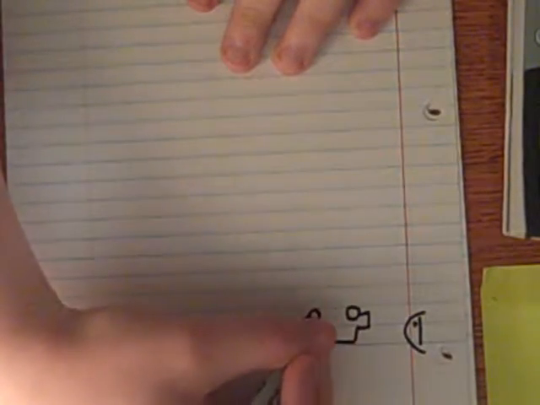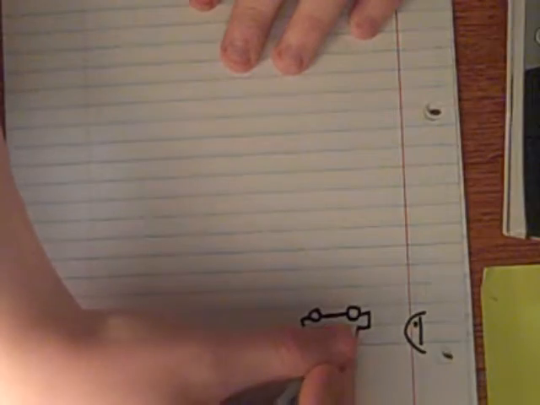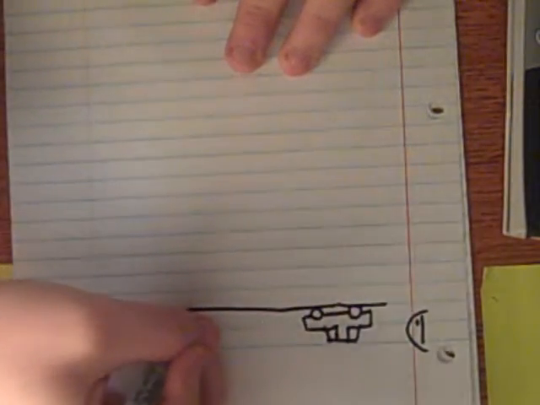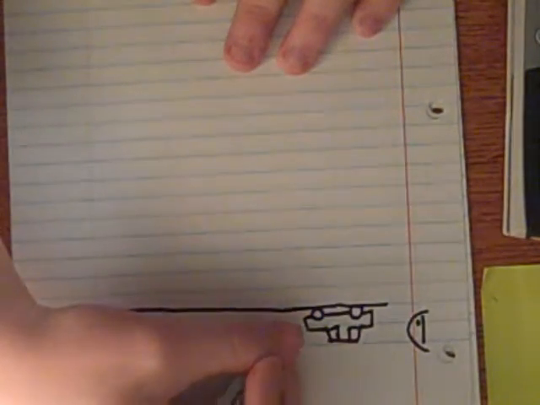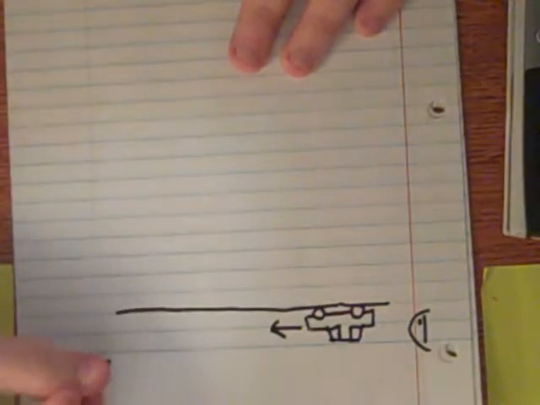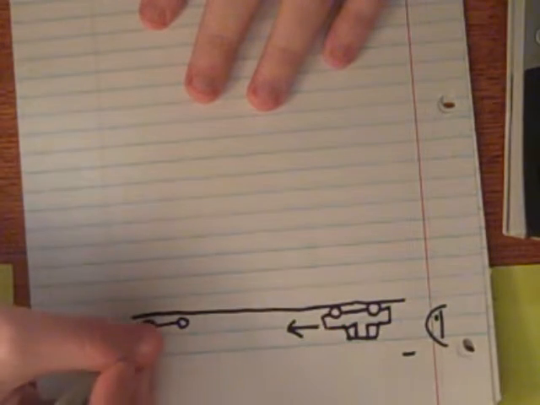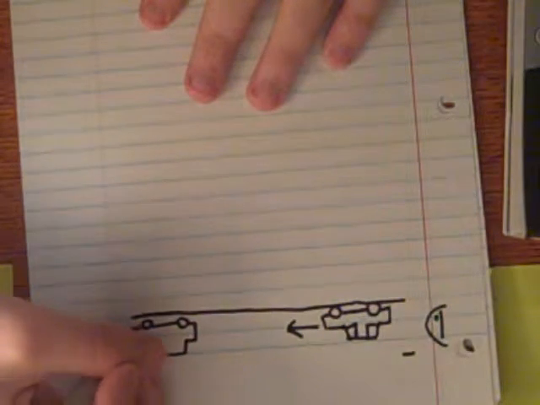Okay, so number one, we have a car. I'll draw it for you. A car. It's a Honda. It's initially moving in the positive direction, and it slows to a stop.